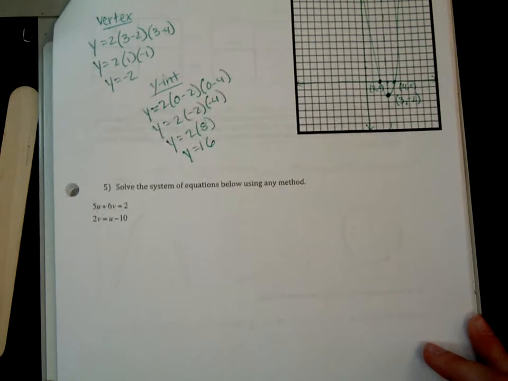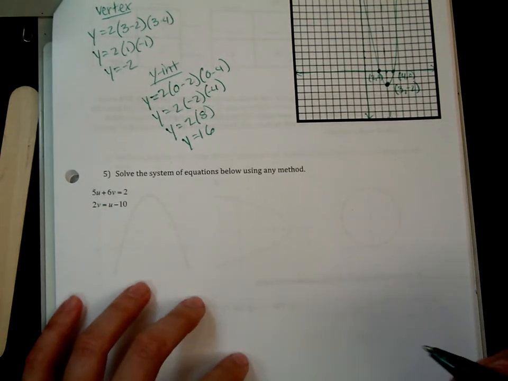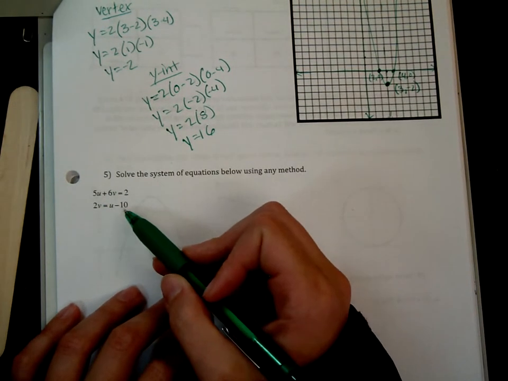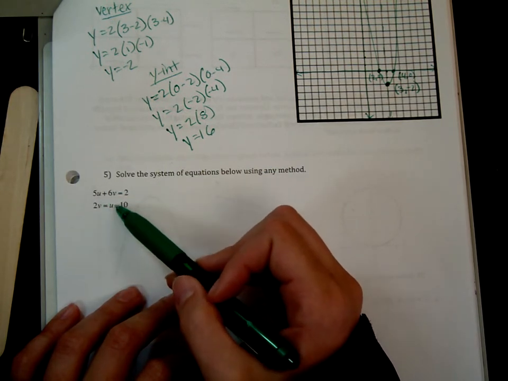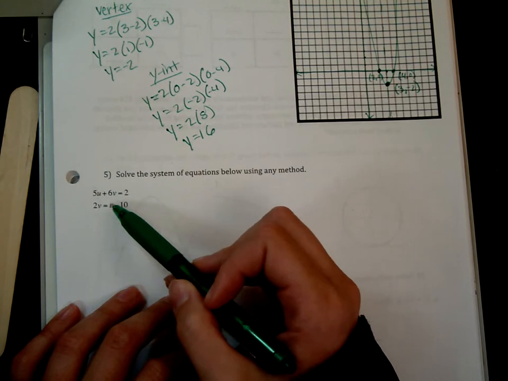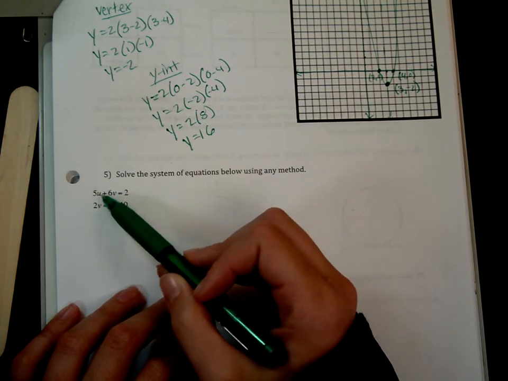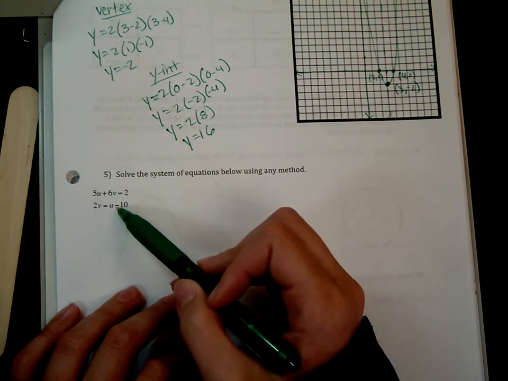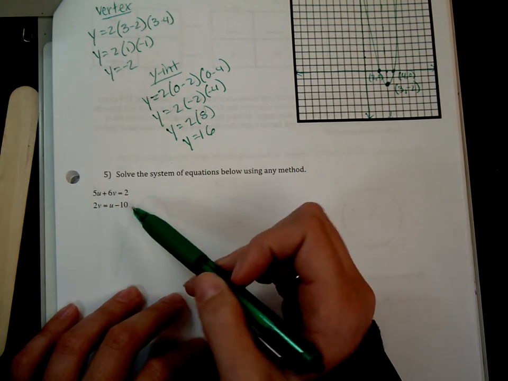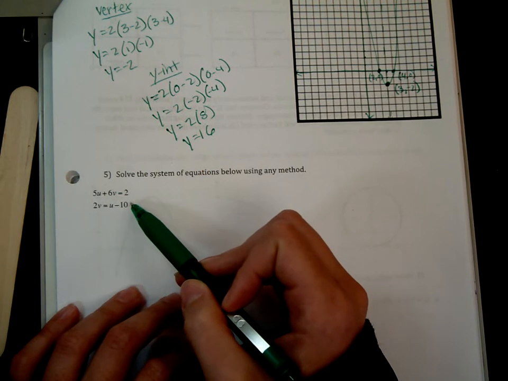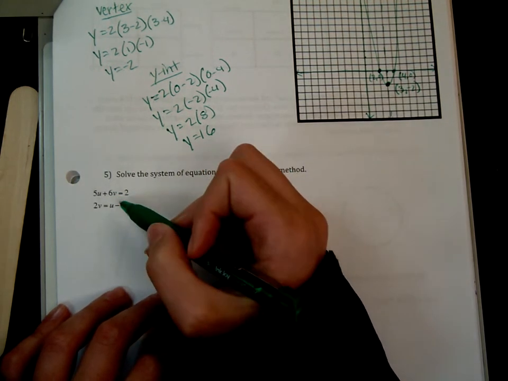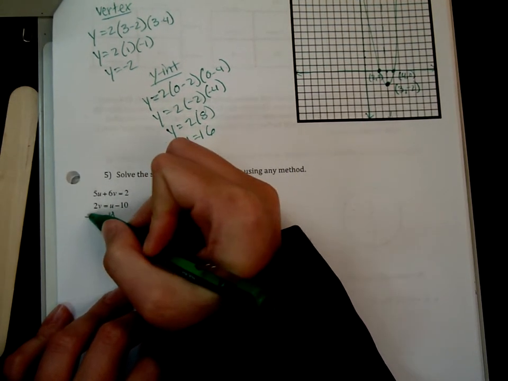Solve the system of equations below using any method. So I noticed that I can't use elimination right away because the variables aren't lined up. I can't use substitution right away because there's no variable that is by itself on one side of the equation. So I'm going to line up my variables so that I can use elimination. So I'll subtract u from both sides.